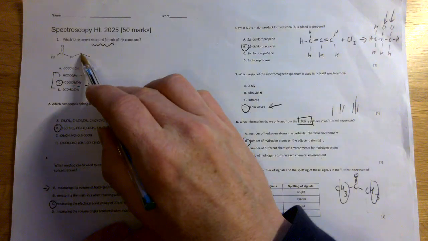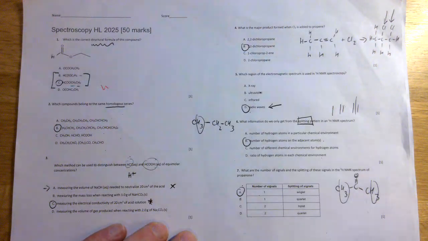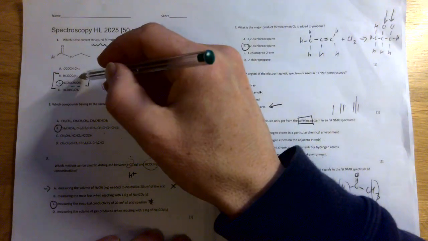Question one is C. Most people got it right. With condensed structural formulas, make sure you write out the formula fully, CH2, CH3. Some of you thought it was B. It wasn't B because it's C2H5. You've got to write that out in full.